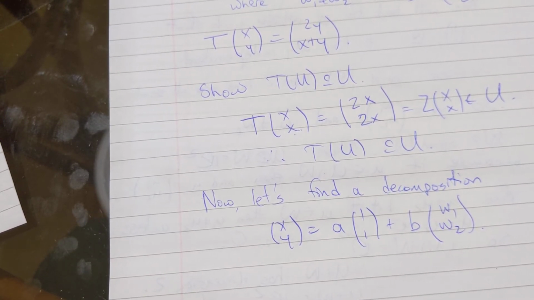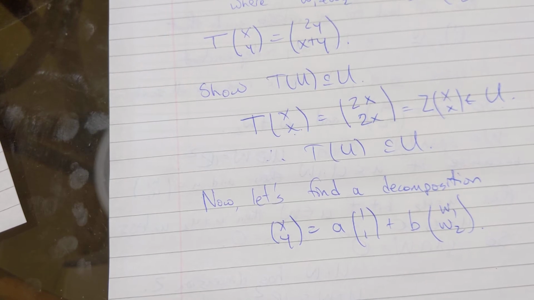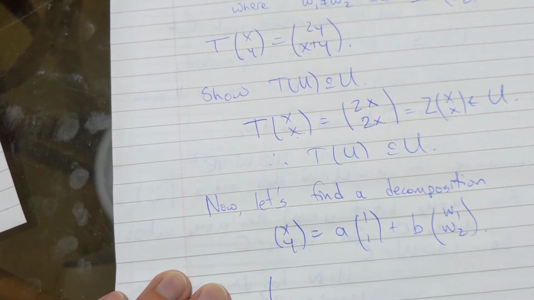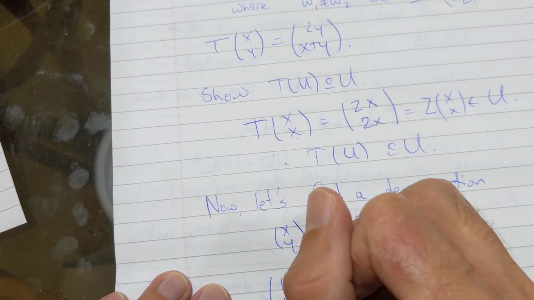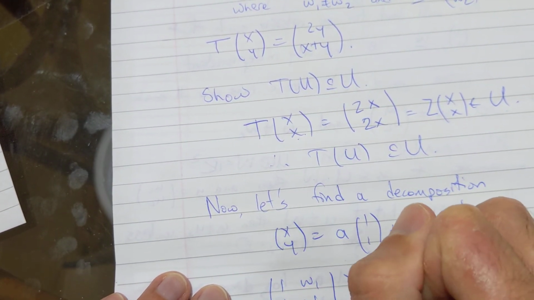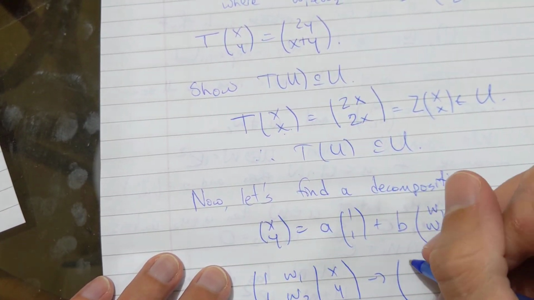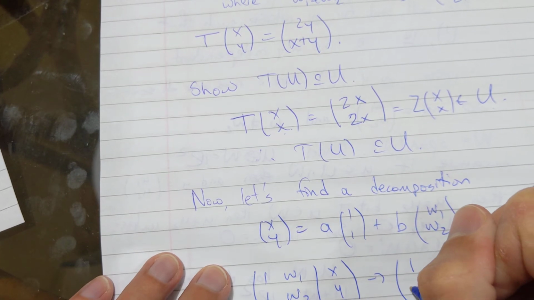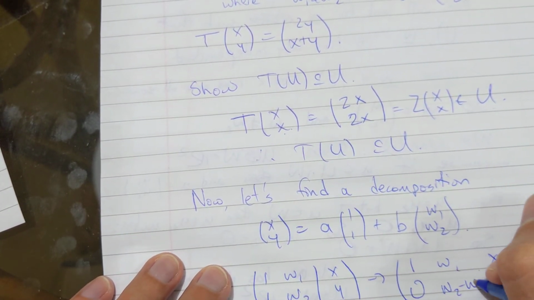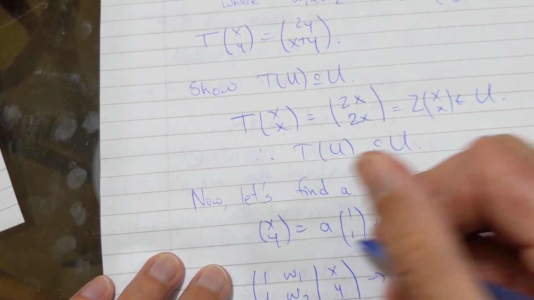Okay, let's try and find it. Well, we just row reduce. This minus this. This minus this.